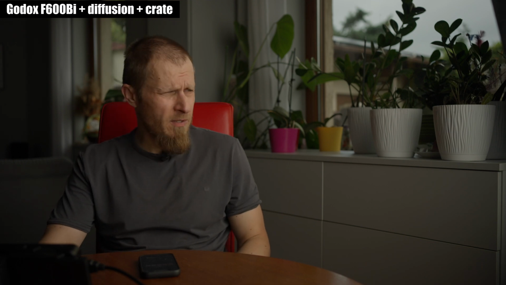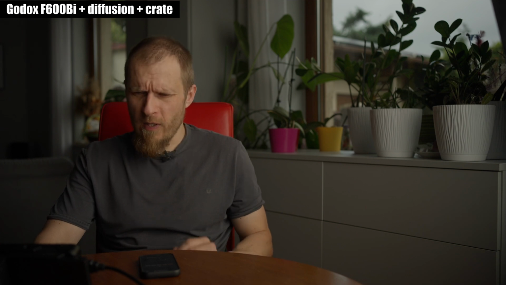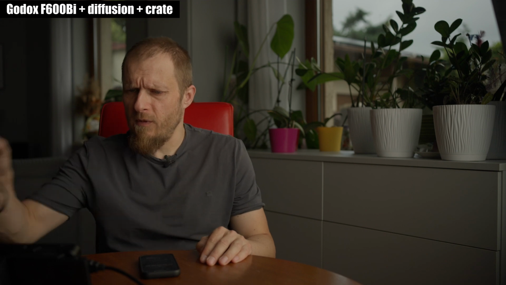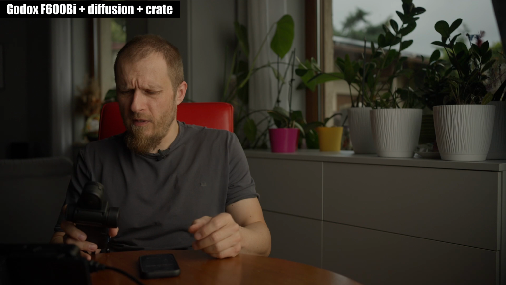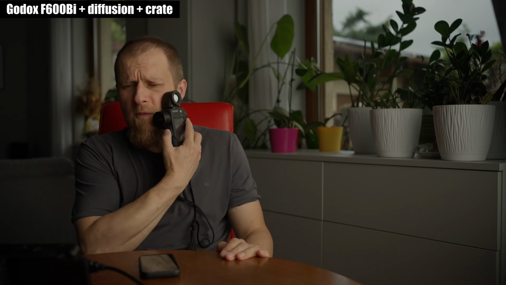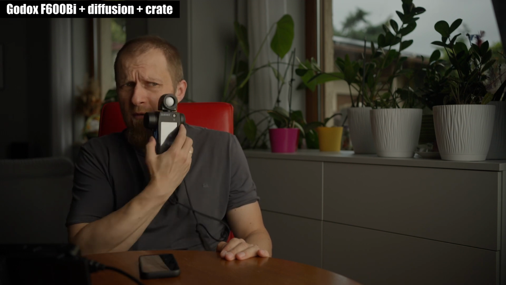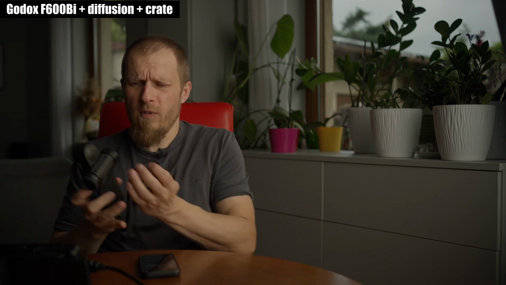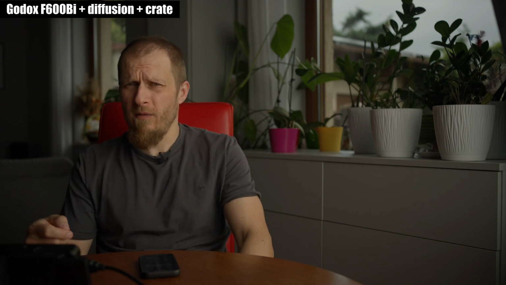Yeah, the Light Dome 3 with 1-stop diffusion is brighter, so not that much of a surprise, because now it is with the diffusion and the crate. Let's see what it says. It says f2.8.2, so exactly what it was with the Light Dome, I think.